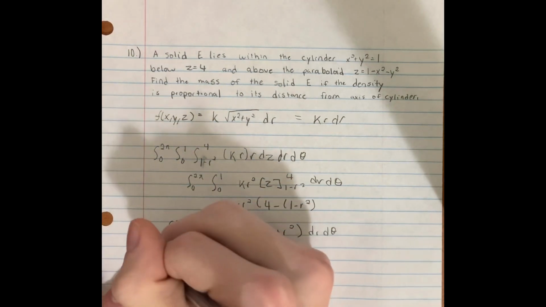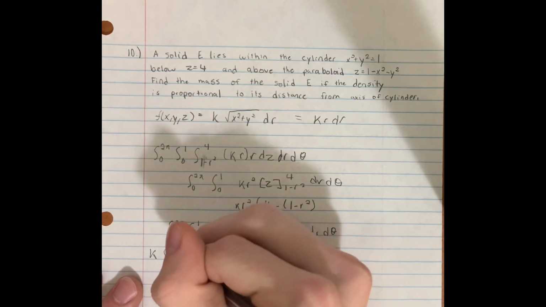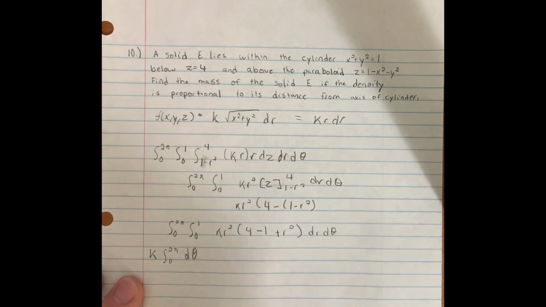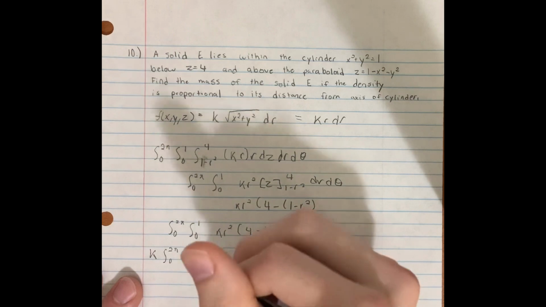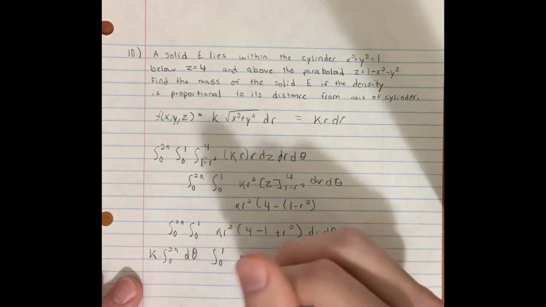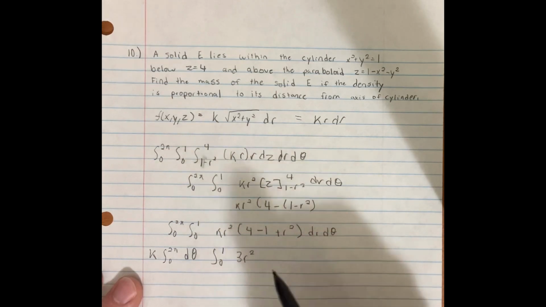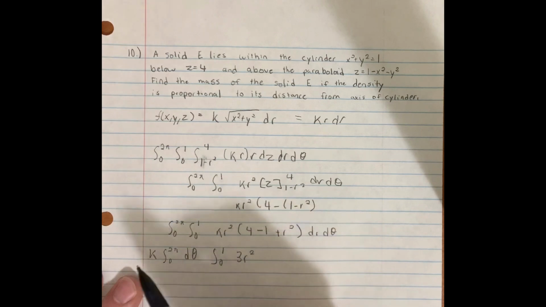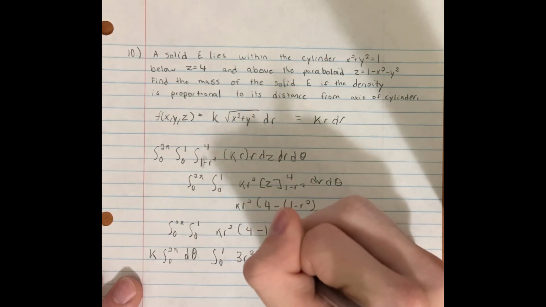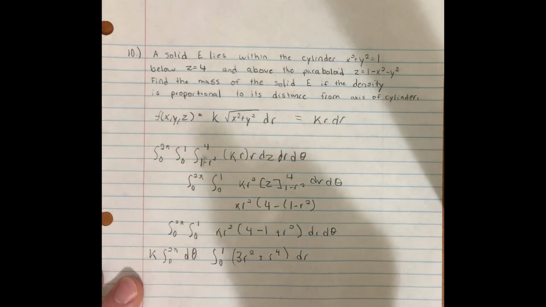Alright, let's pull this k out to the side. Still 0 to 2 pi for d theta, and then we'll just have dr left. So this is now 0 to 1 of 3r squared, because 4 minus 1 is 3, we took the k out, so it's 3r squared plus r to the 4th dr. Now this should be pretty simple to integrate.